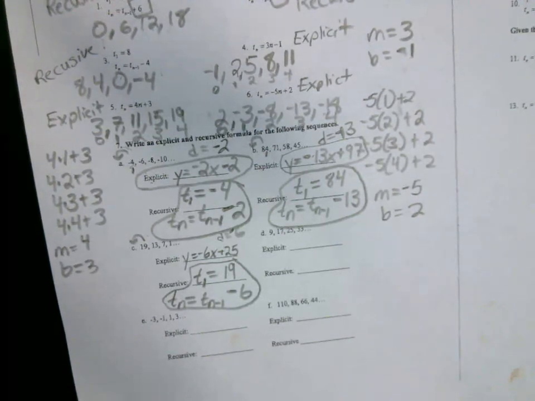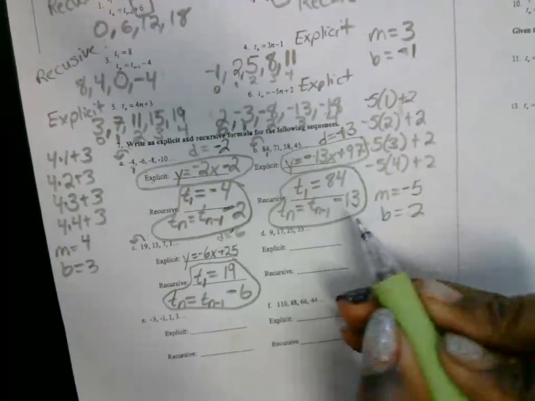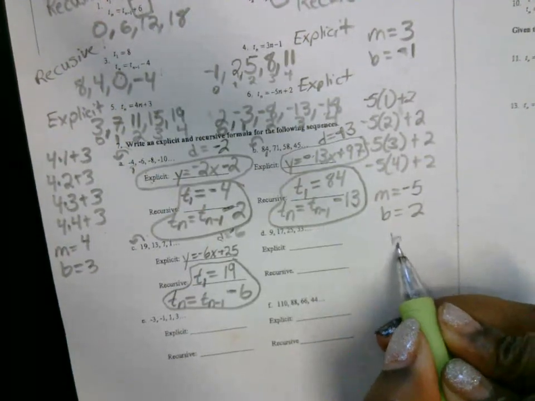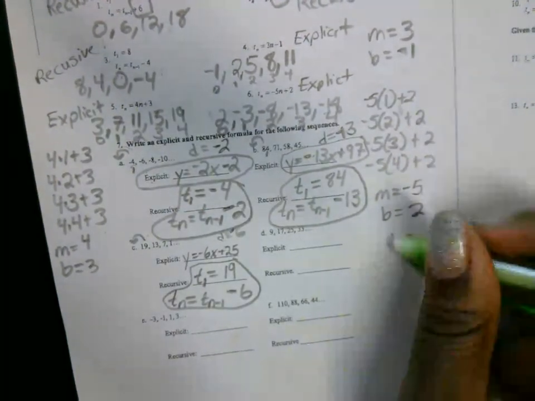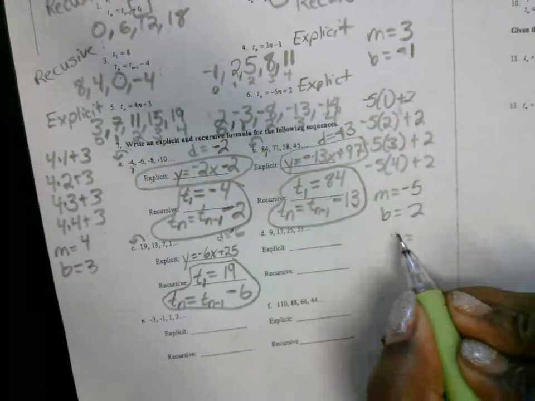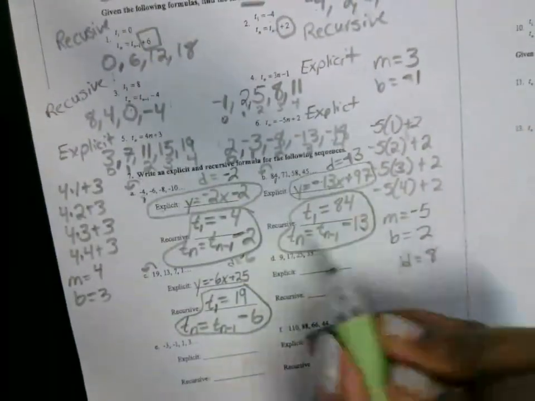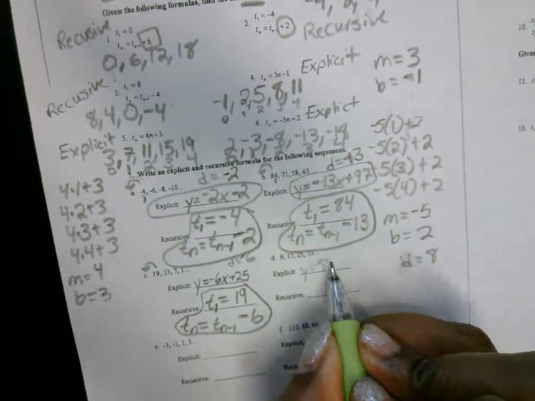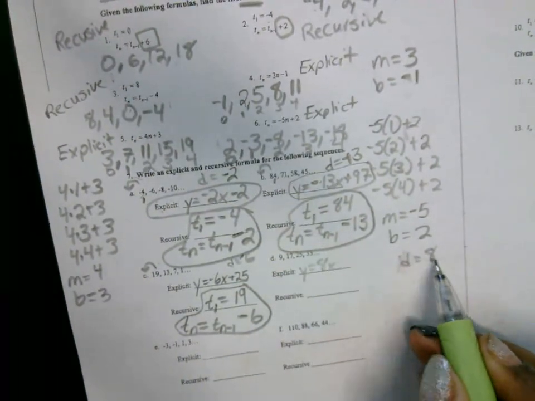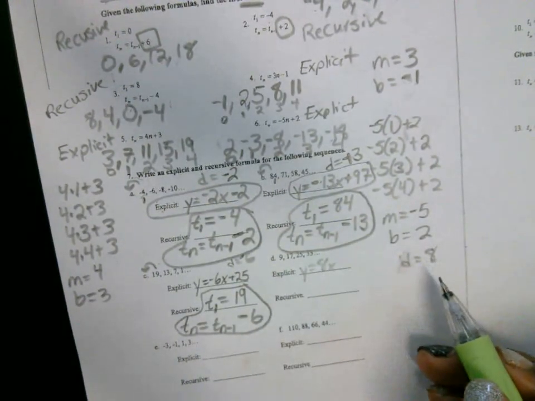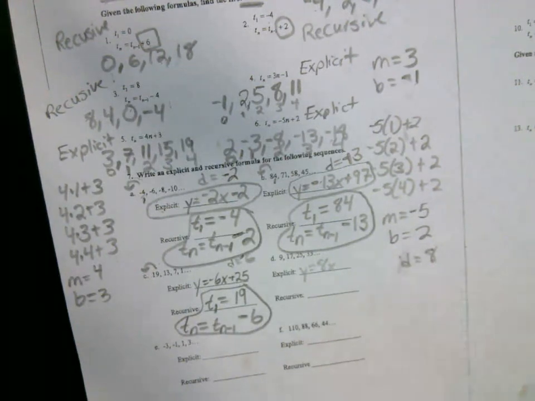All right, so let's look at it. This one says explicit. What's my common difference here? I'm going up 8. Okay? So that's y is equal to 8x. That's my slope. My common difference is my slope. I'm going up 8, so slope is positive 8.